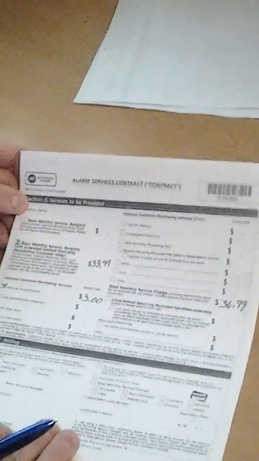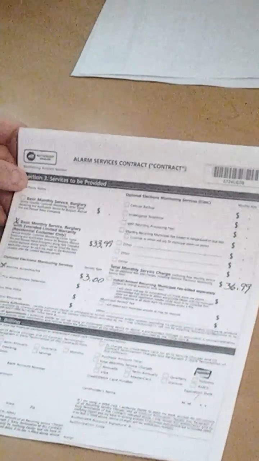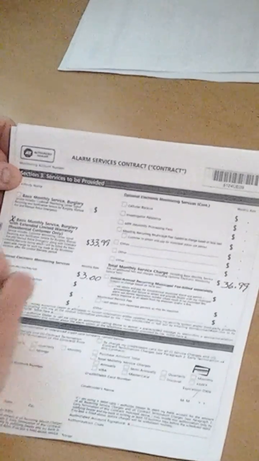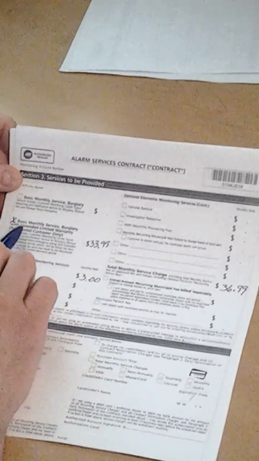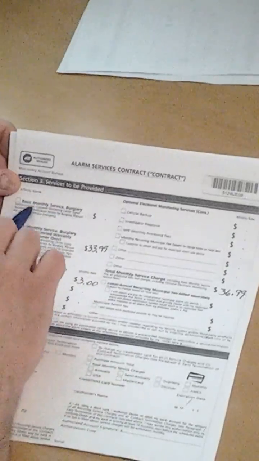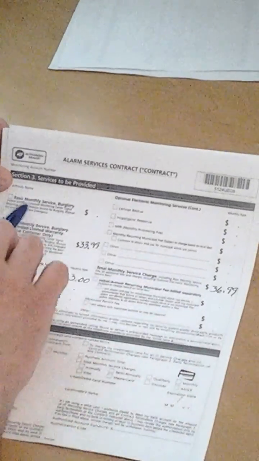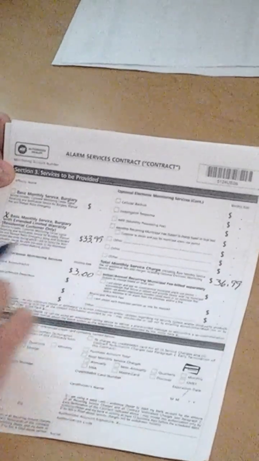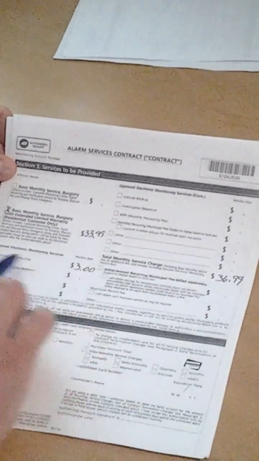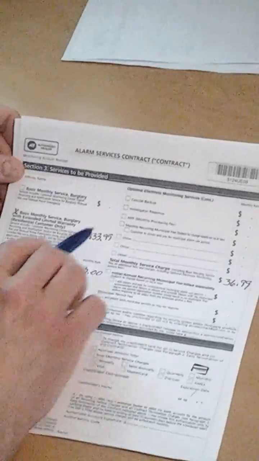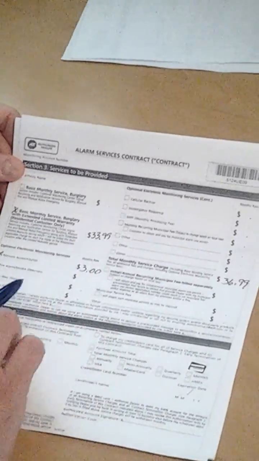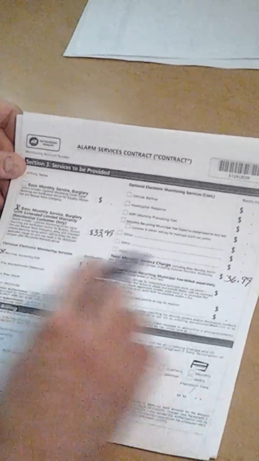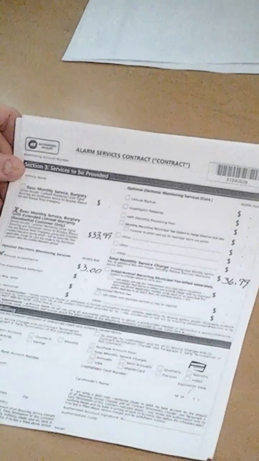The next one is a residential account, and that's where the warranty will kick in, on a residential account, because on commercial accounts they're not going to have a warranty. So residential, $33.99, and then remote, keychain remote at $3. This is how it has to be filled out, because this is the way ADT requires it. So the total is $36.99, but it has to be broken apart like this.